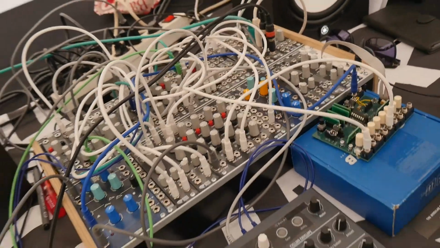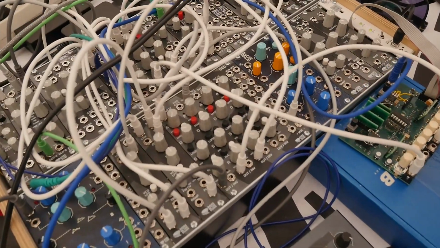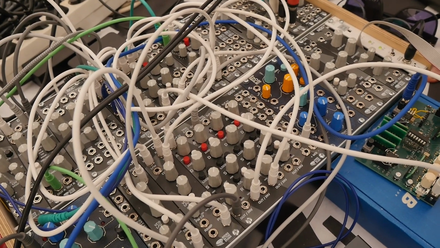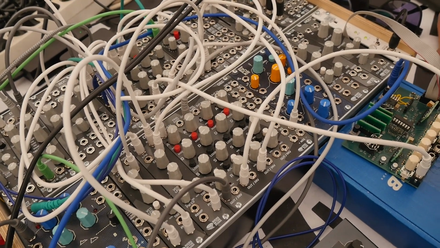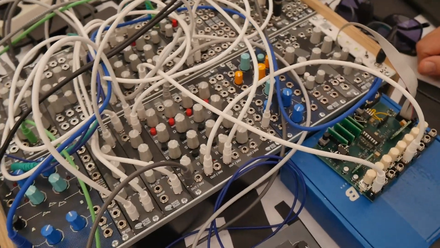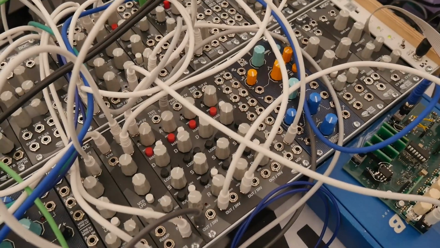Is this module available now? Is this out now? This module is available in all big shops, and I hope soon in the UK too. And how much does it retail for? The final price is 249 euro. Great, so it's a great module.